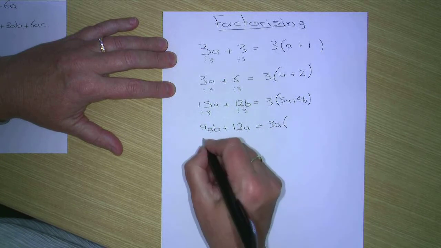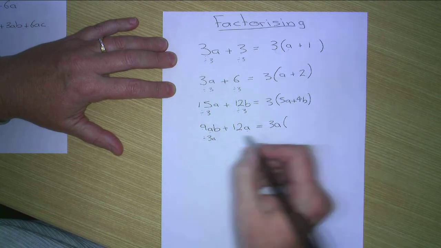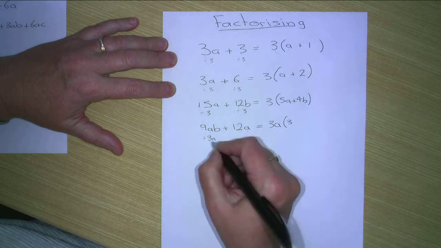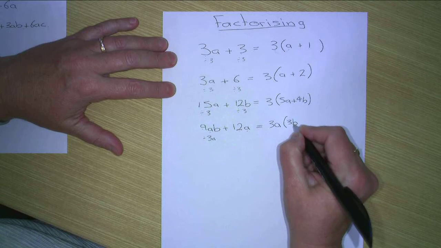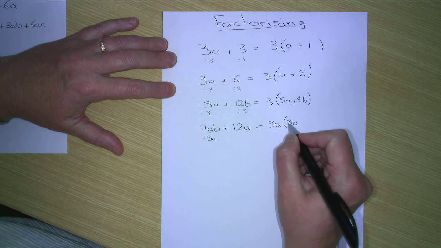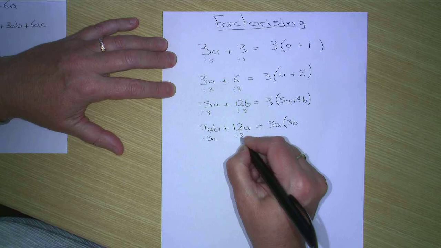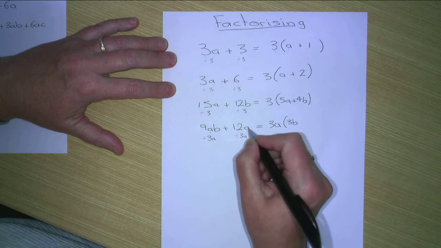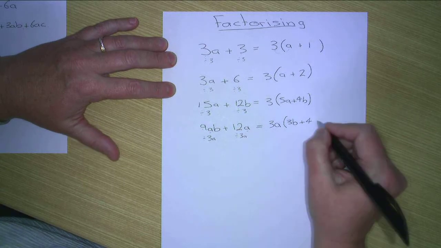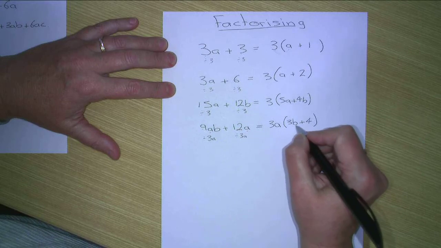So now I divide by 3a, because that's my common factor that I'm taking out of both. 3a into 9ab, 3 into 9 goes 3, the a's cancel, so I'm left with 3b. If I multiply this back, 3a times 3b, 3 times 3 is 9ab, and that was what I started with. Then I do the same here. 3a into 12a, 3 into 12 goes 4, a into a cancels out. So there's my answer, 3a outside of 3b plus 4.